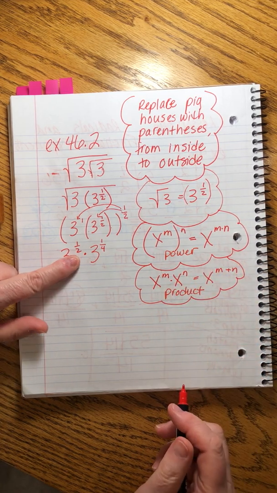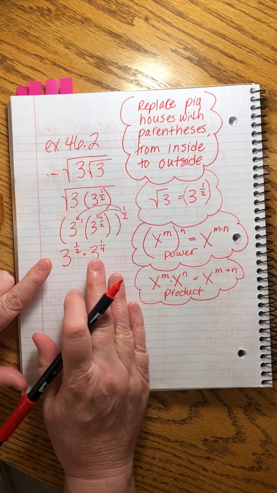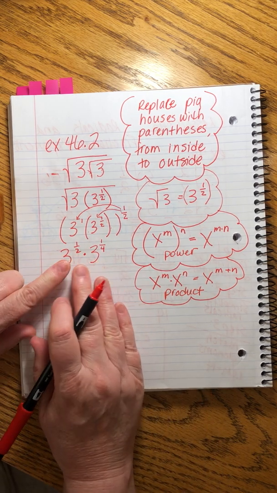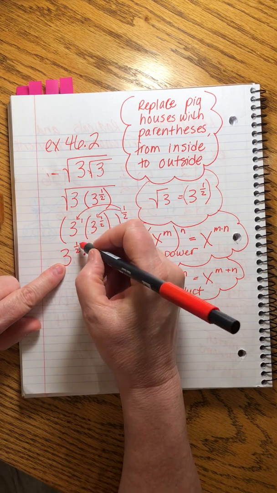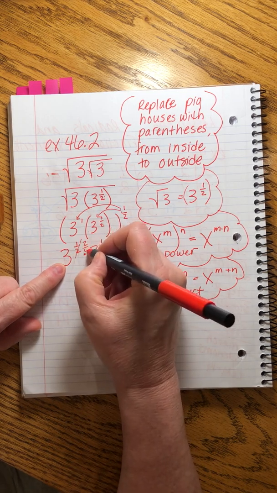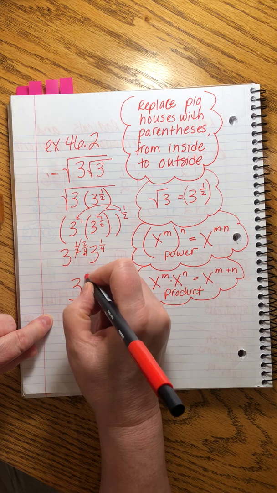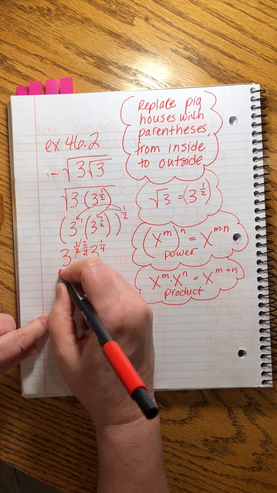Okay, so now in order to finish this, we're going to add these. They both need to have a denominator of 4, so I'm going to change this to 2 over 4, and our final answer will be 3 to the 3/4.